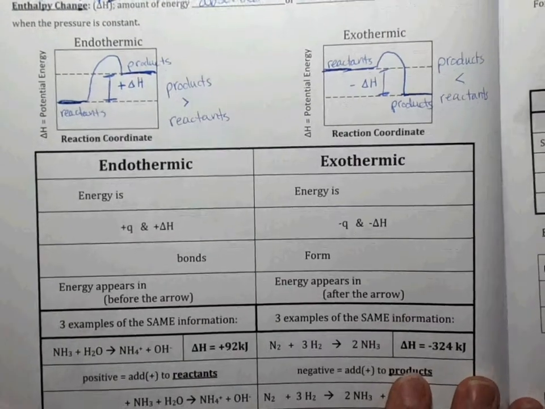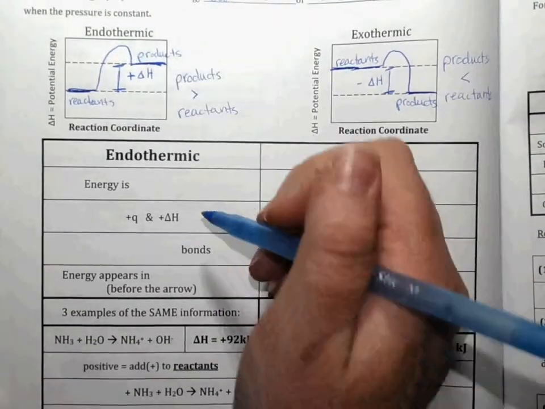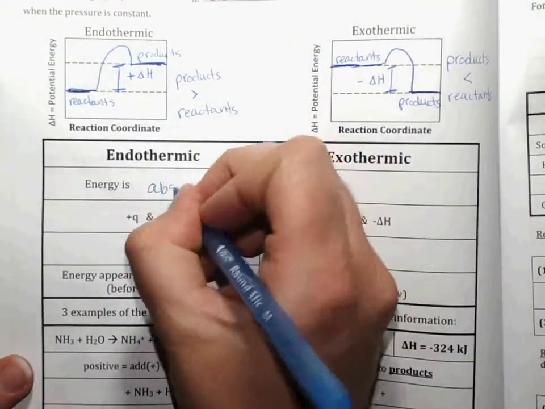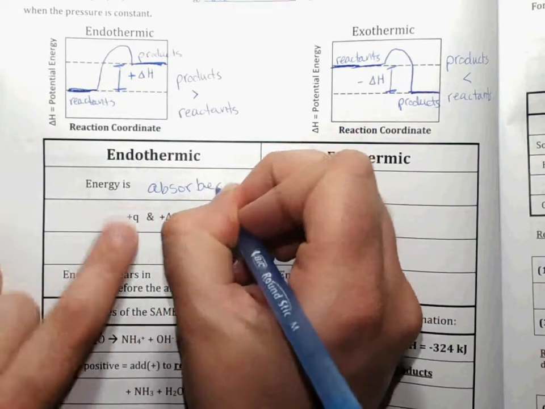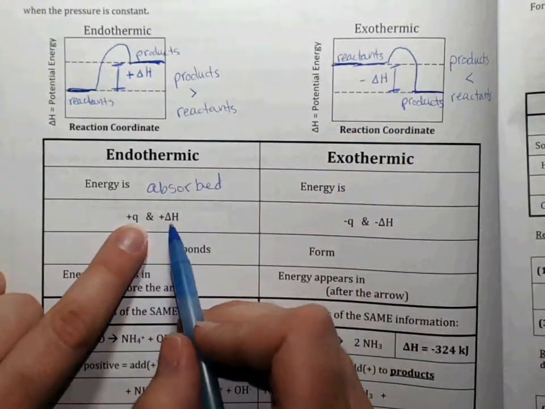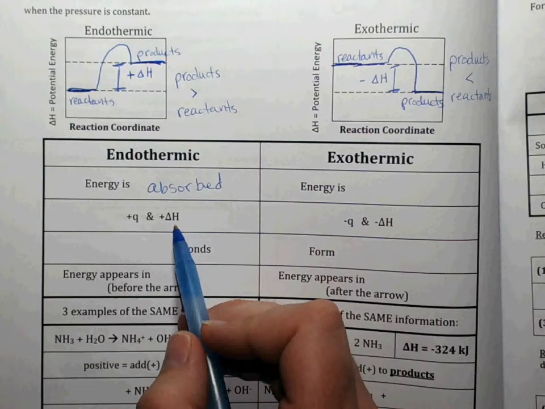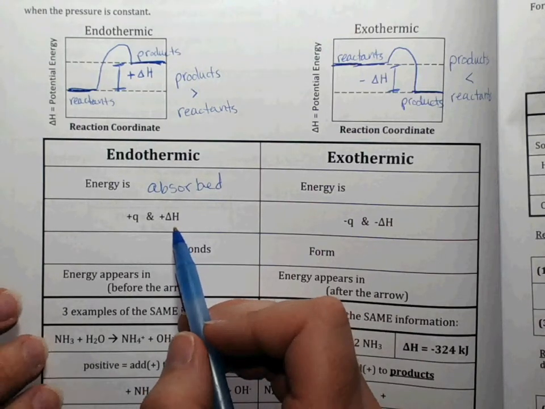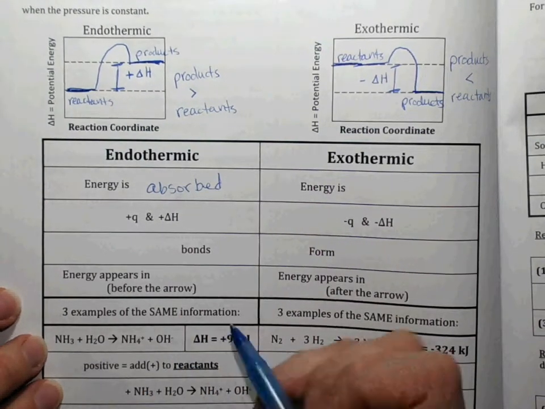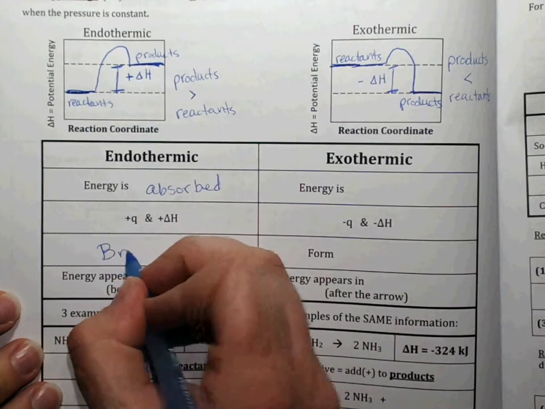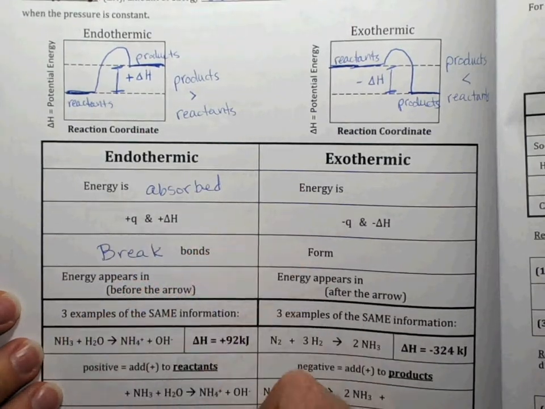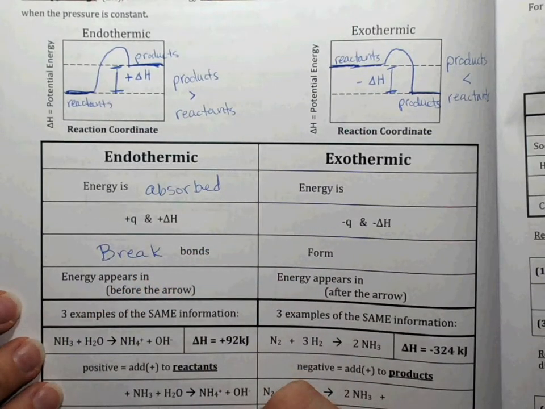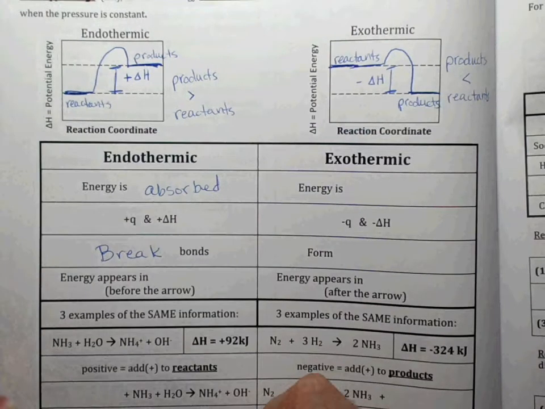In an endothermic system, we learned this earlier, energy is absorbed. That means Q will be positive, which again we talked about before, and now we've just learned that that means delta H is also positive. In an endothermic system, you break bonds overall.